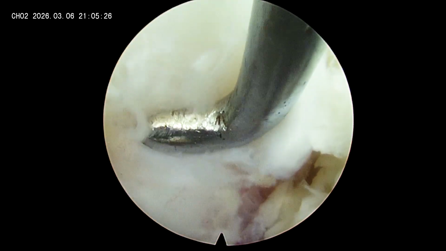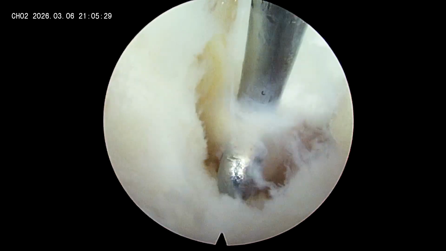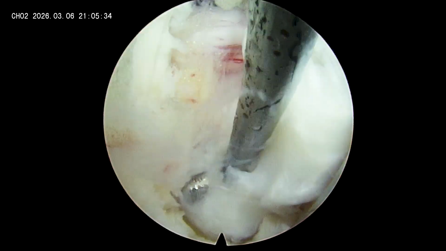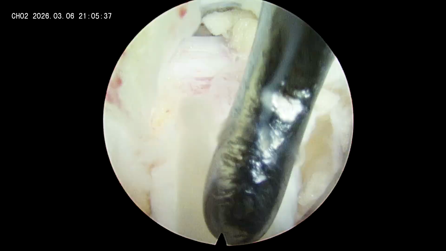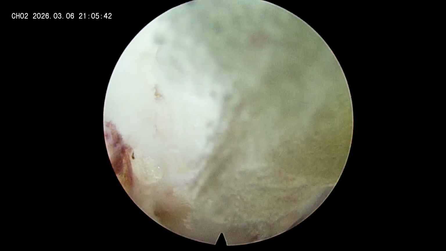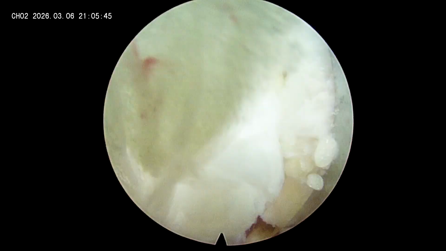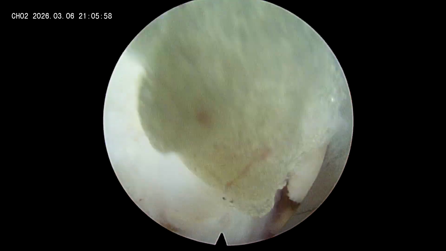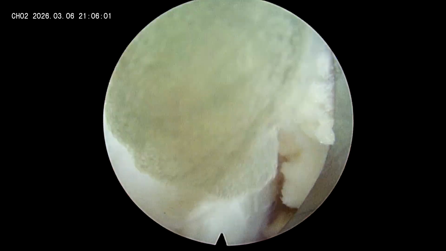It is advisable to tease the disc fragment all around and then start removing it. You can see here the disc fragment is slowly coming; slowly we are separating it from the underlying tissues. This will ensure the complete removal of the fragment. If you separate the disc fragment from all the surrounding adhesions, the chances of removing the disc fragment completely are more. So here I am just removing the disc fragment.